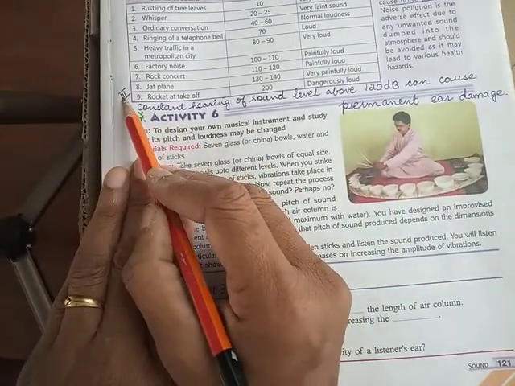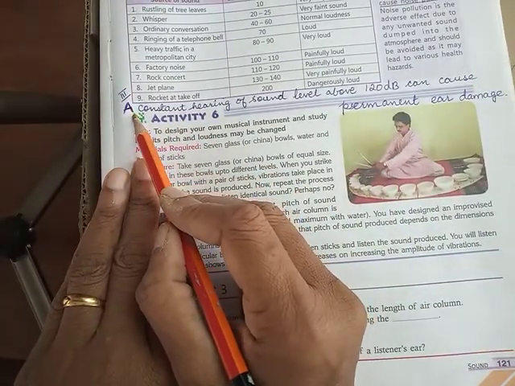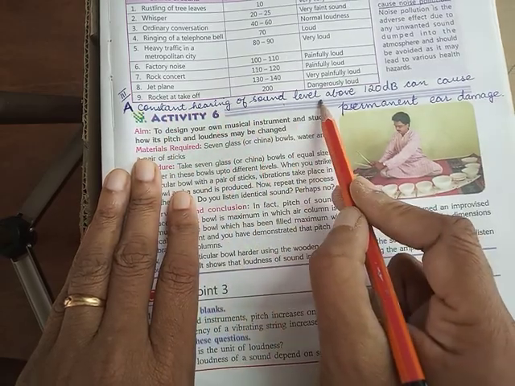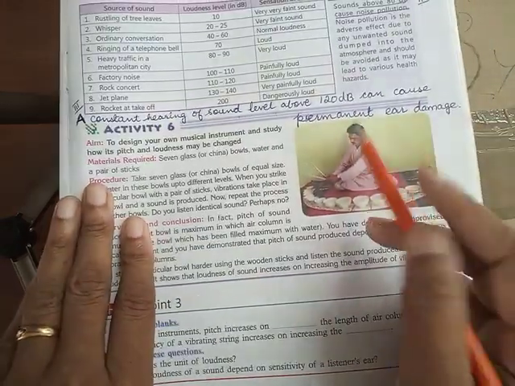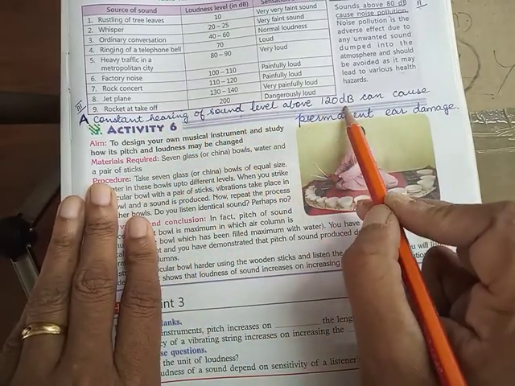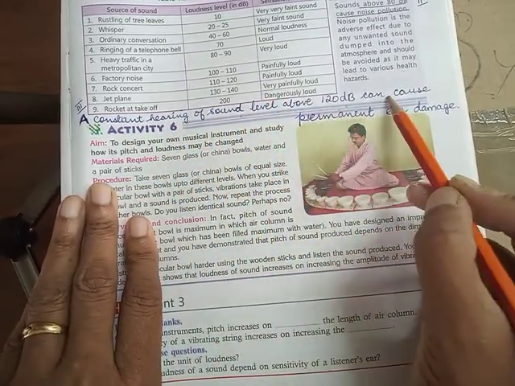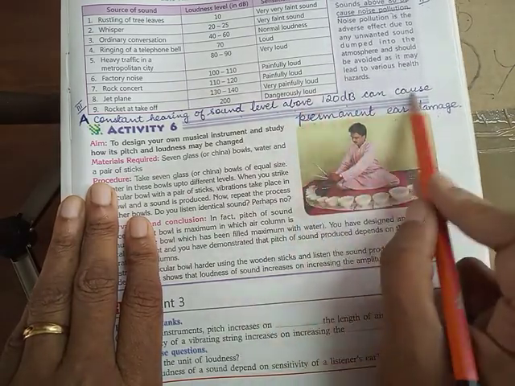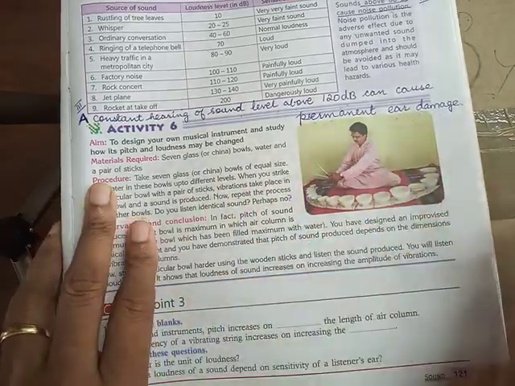Third, I want you to note down this information that I have given. A constant hearing of sound level above 120 dB. If a person constantly hears a sound of above 120 dB or greater than 120 dB, it can cause permanent ear damage. Okay, can cause a permanent ear damage.